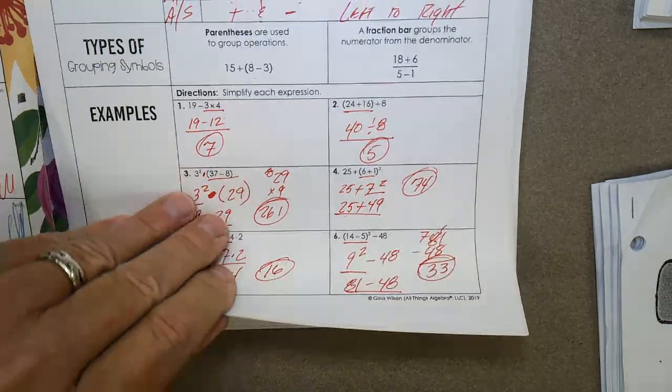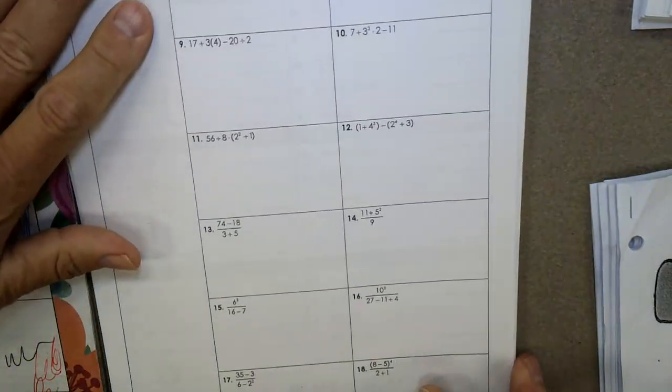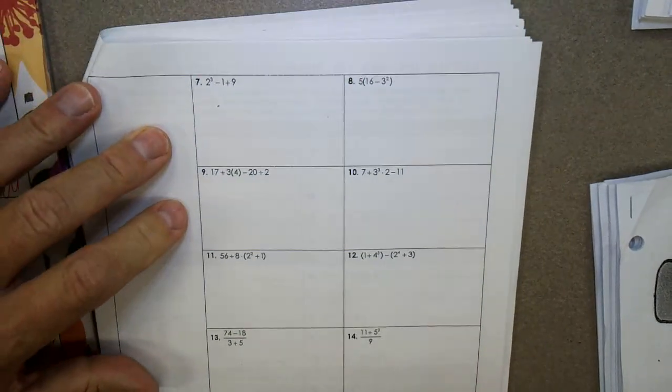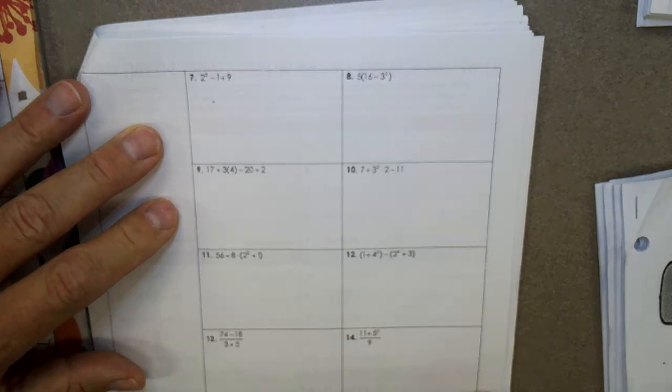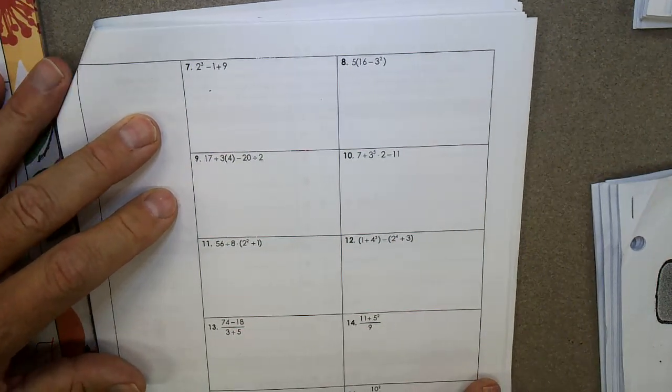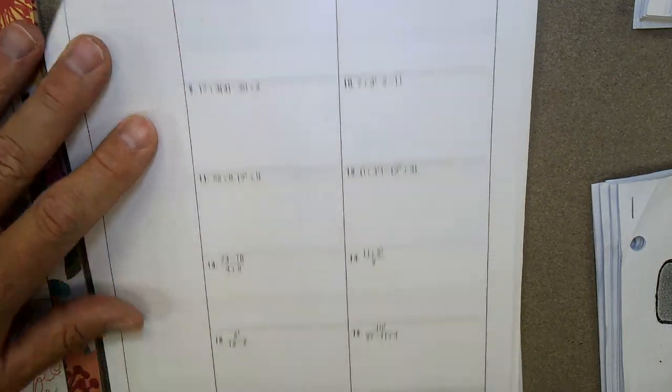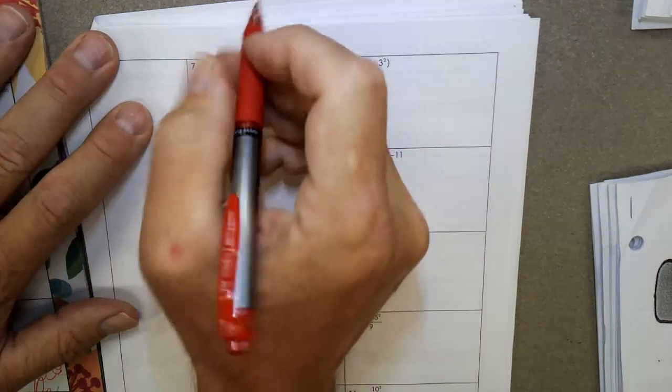Okay? The only way to get better at these is to do a bunch of reps. All right? You may want to pause the video, okay, and go down through here. I don't know that I'm going to do all of these in the video. I don't know that we'll get through all of these in class. We may not, but I'm actually just going to do the odds on this side. So let's get started here.